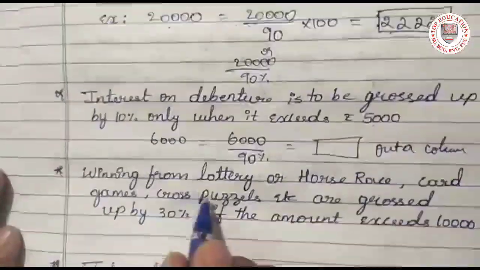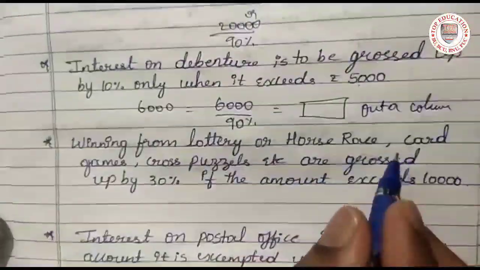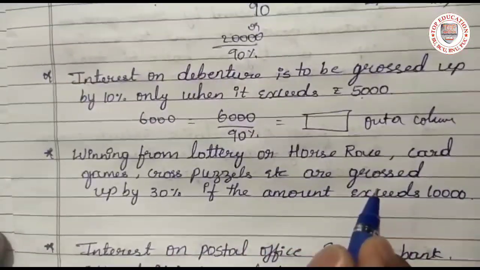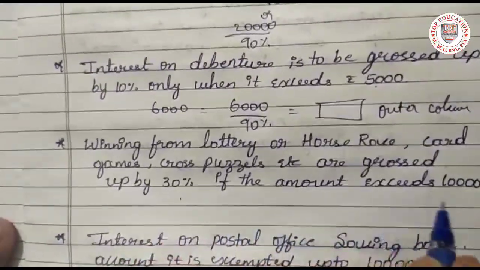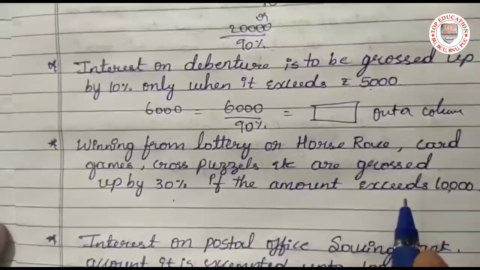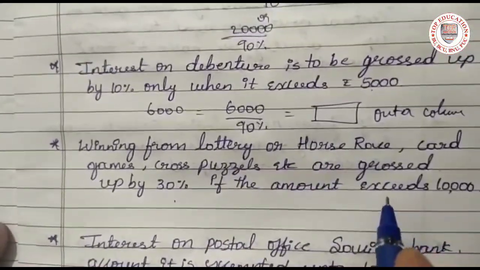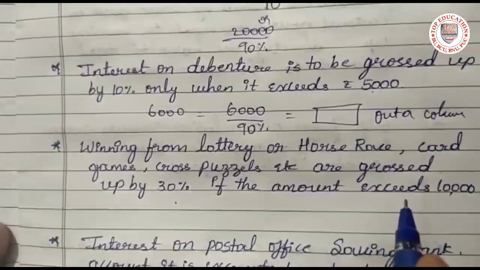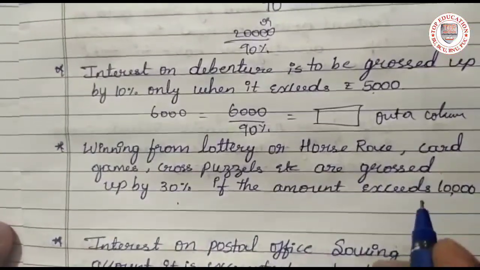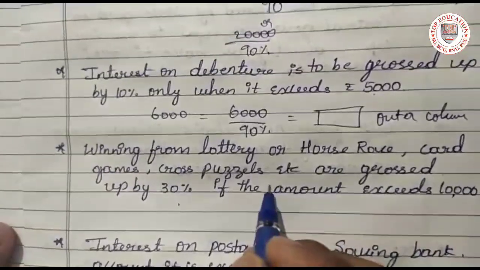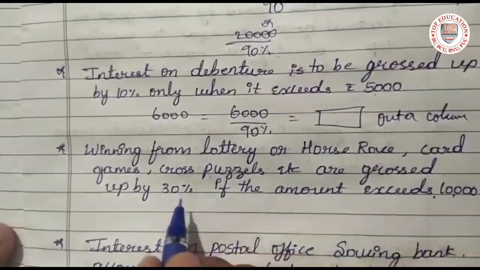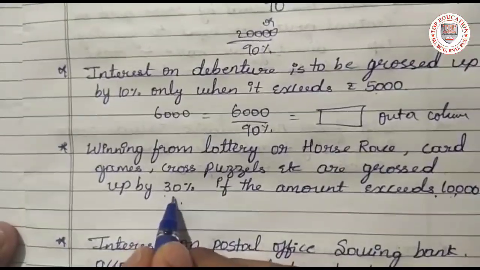Next, winnings from lottery or horse race or card games, crossword puzzles, etc. are grossed up by 30% if the amount exceeds 10,000. It is the same in all the cases. For example, in the question if they have given lottery from Kerala or lottery from Karnataka government, something like that, and the amount exceeds rupees 10,000, then we have to gross it up for 30%.